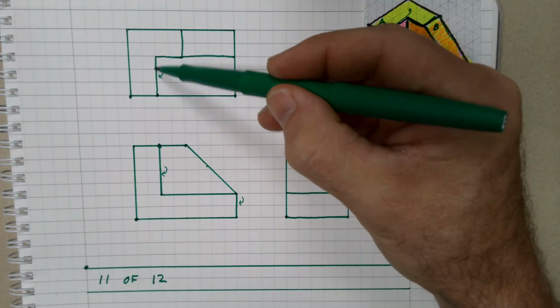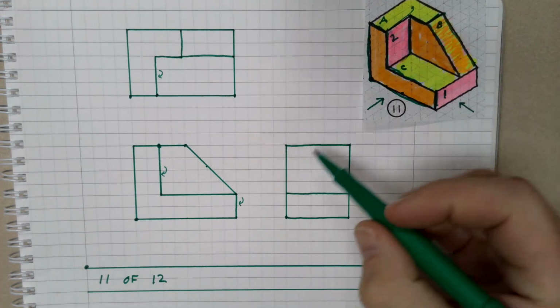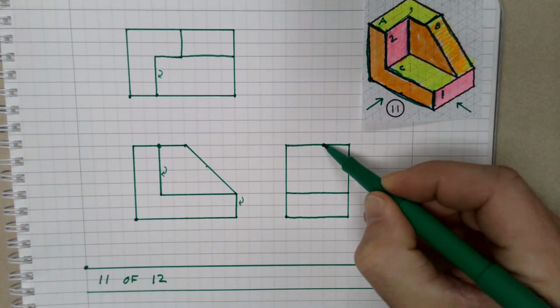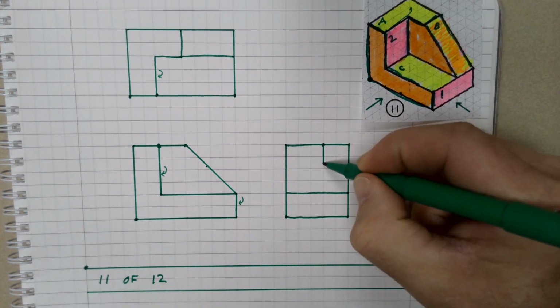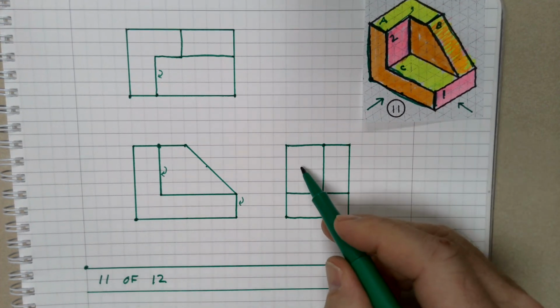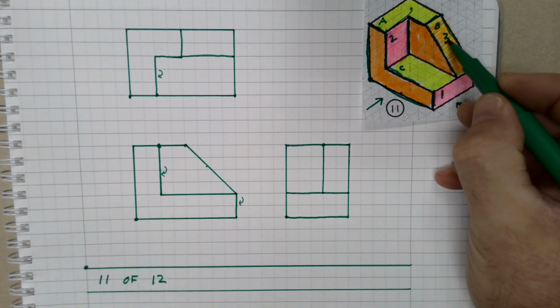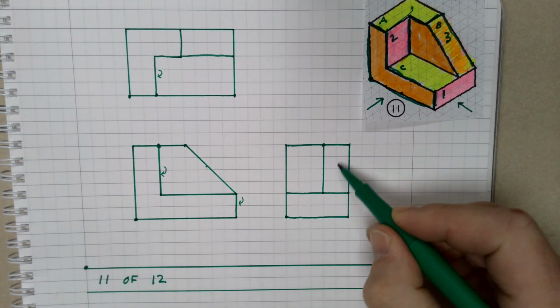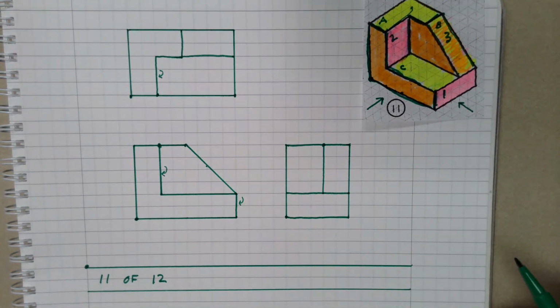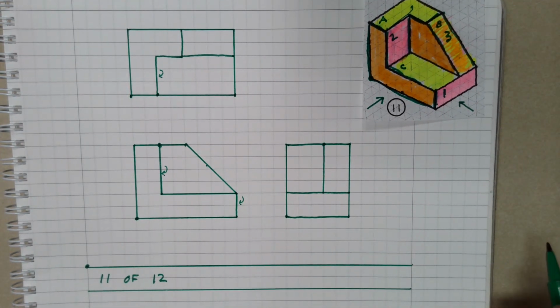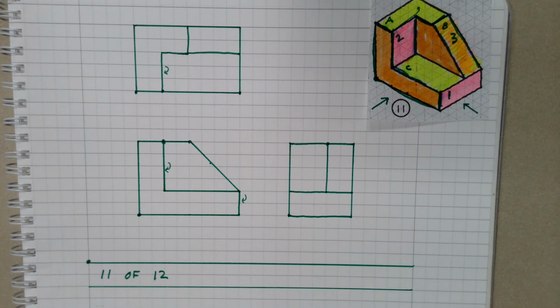I can see that surface 2 has a depth of 3/4, which can be identified right here. That is surface 2. And surface 3, which is right here, is already drawn for us. So that is a completed multi-view drawing.